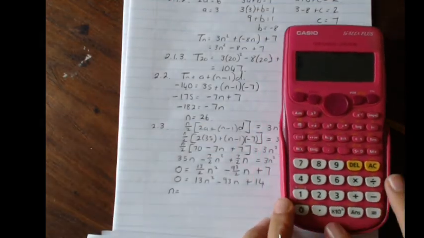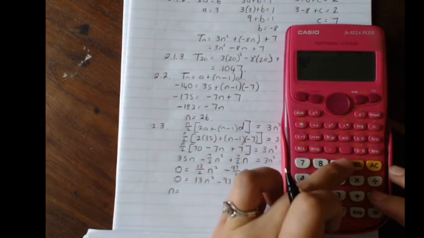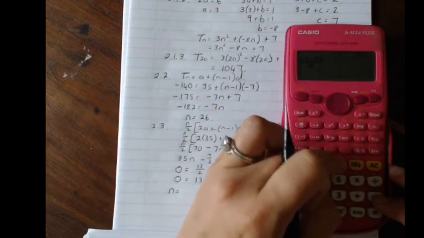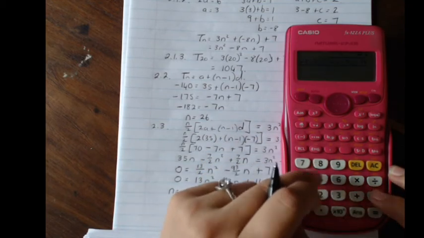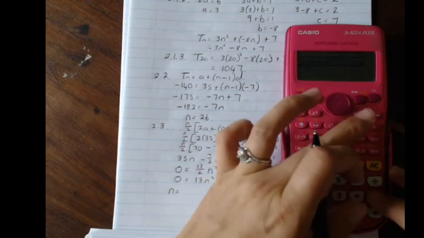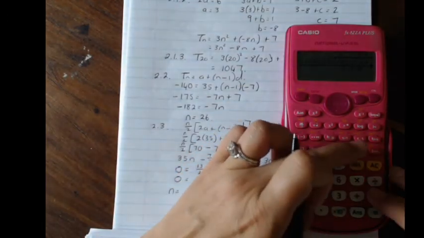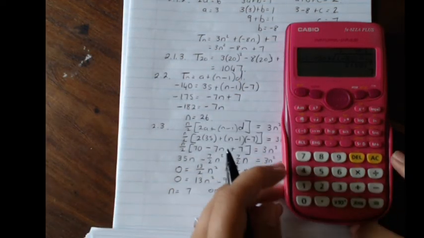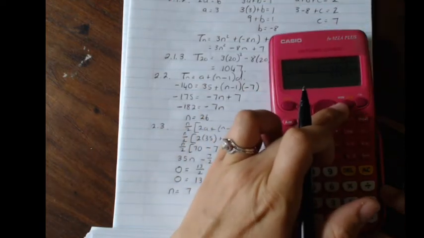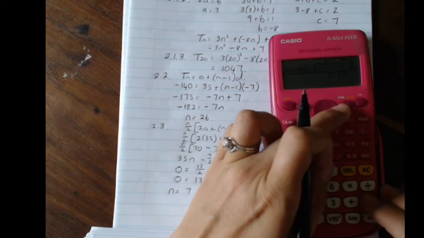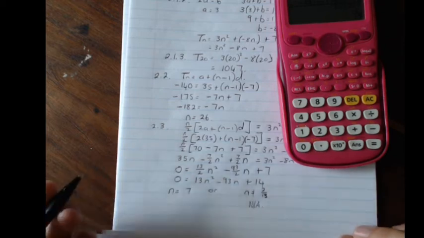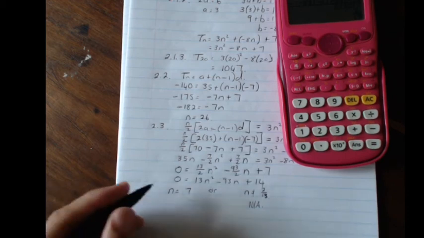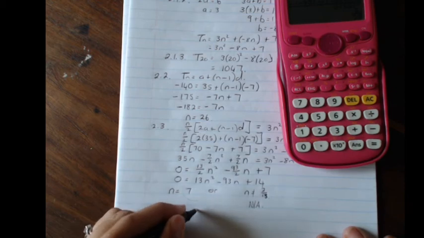So the quadratic formula on your formula sheet: minus b, and b is negative 93. The formula has a plus or minus, and my b is negative. Let's put the plus first: root of b squared minus 4ac, with a is 13, c is 14, over 2a, which is 26. That gives me n is 7, or, if I make that a negative there, it gives me 2 over 13. So n is 2 over 13, which obviously is not applicable, as n should be a whole number since it's a term number. So n is 7. For which value of n, 7 is my answer there.